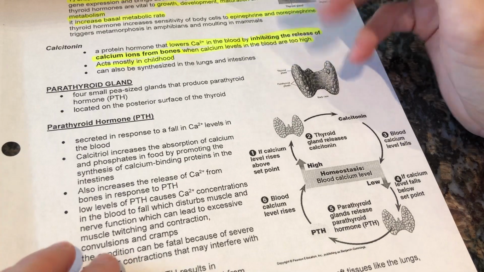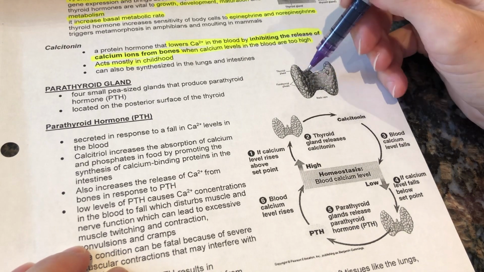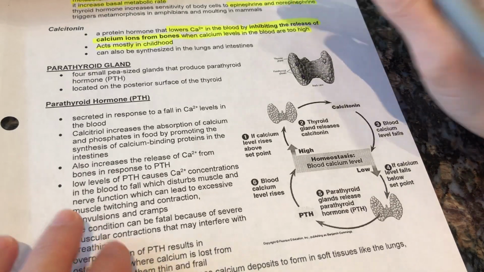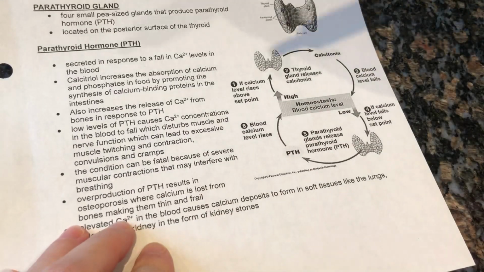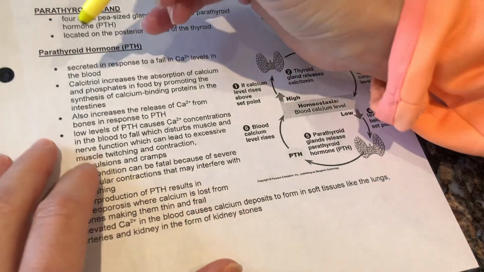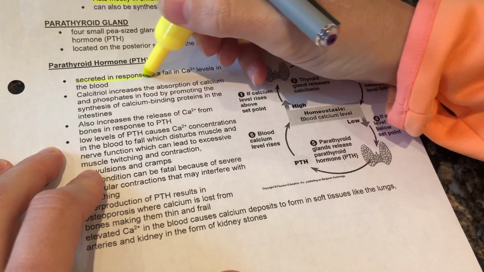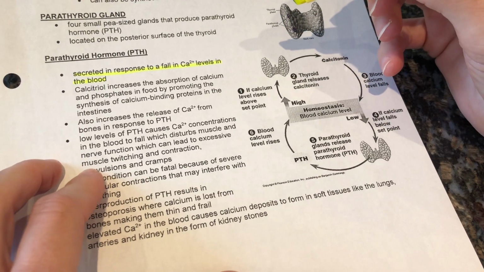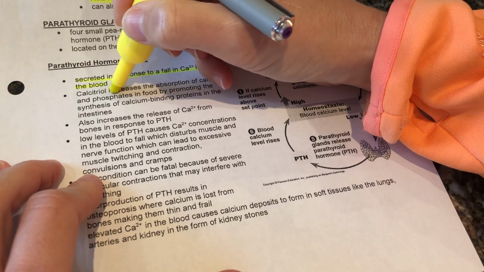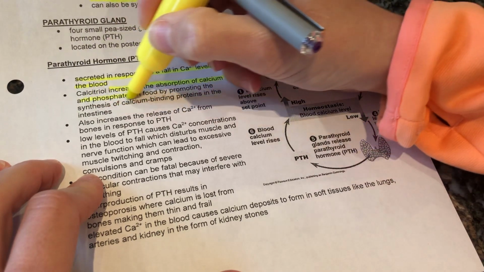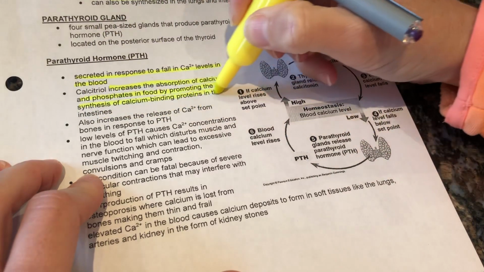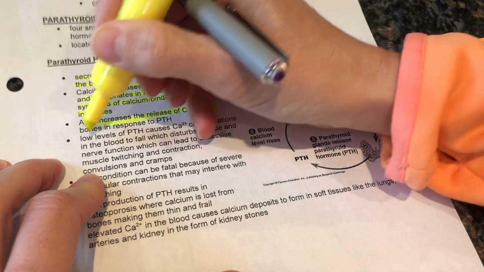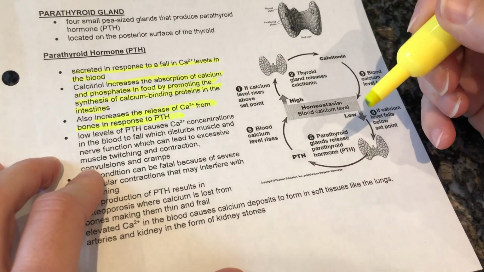The parathyroid gland, I showed you where it is, okay? Those pea-sized little glands on the thyroid gland are responsible for the opposite. So it's secreted in response to a fall in calcium levels in the blood. If you don't have enough calcium in your blood, that's when we're going to secrete PTH, parathyroid hormone. It increases the absorption of calcium and phosphates in food by promoting the synthesis of calcium-binding proteins in intestines. It also increases the release of calcium from bones in response to PTH.